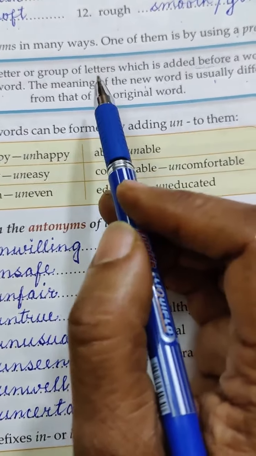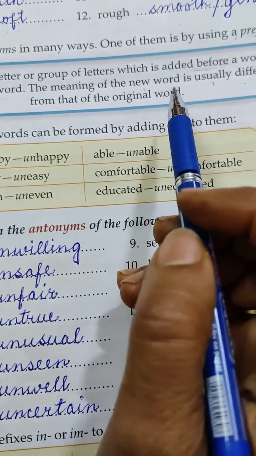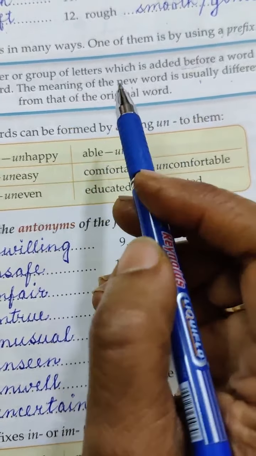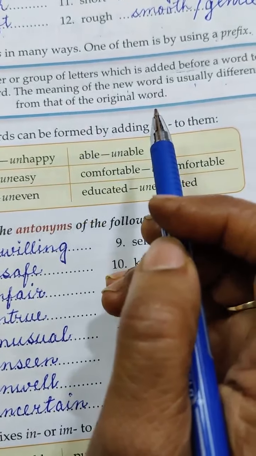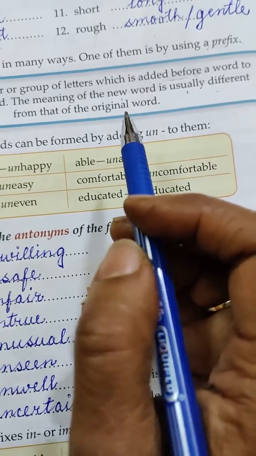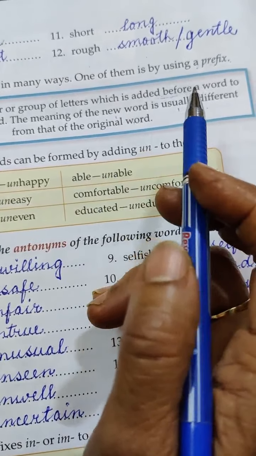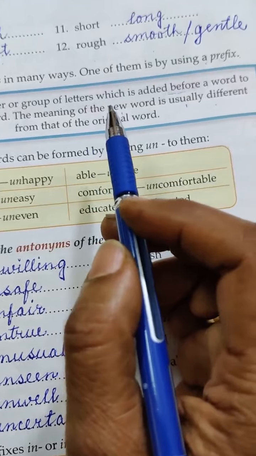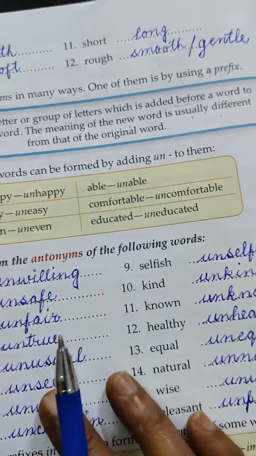All right. The meaning of the new word is usually different from that of the original word. Word के आगे prefix लगाते हैं, पीछे नहीं लगता है. If the word is given happy, you will add the prefix un and it will be unhappy. So opposite of happy will be unhappy. एकदम उल्टा meaning हो गया. Clear? So remember always, pre means आगे, fix means set करना, paste करना. Prefix. You will fix this group of letters or a letter before the word.